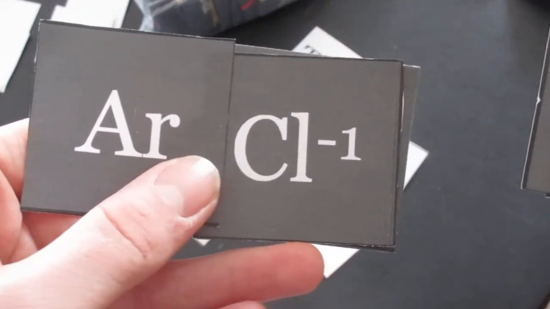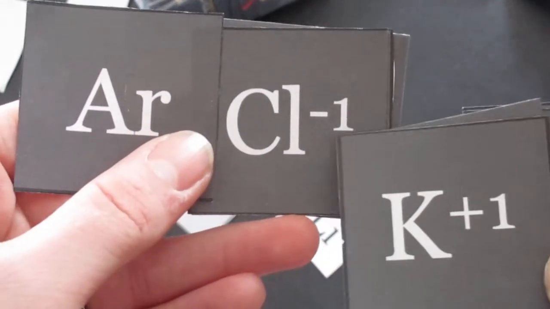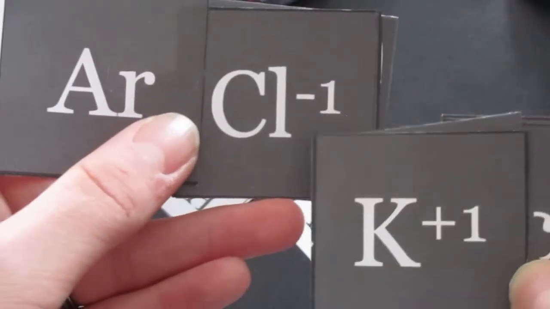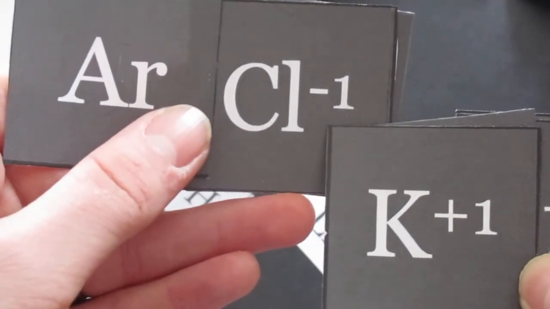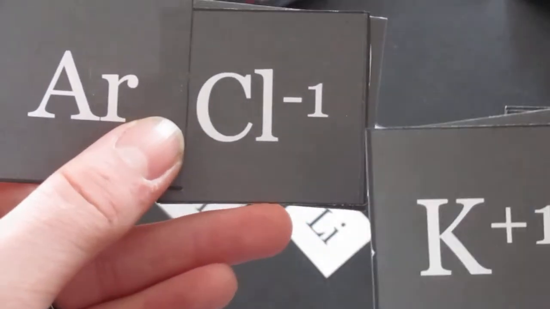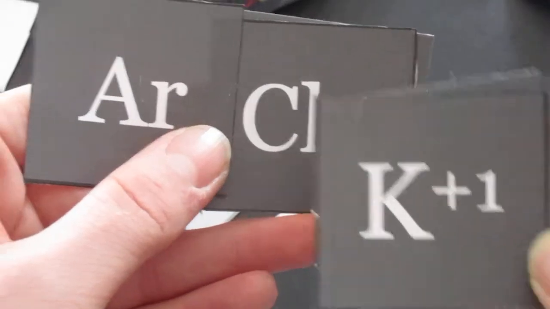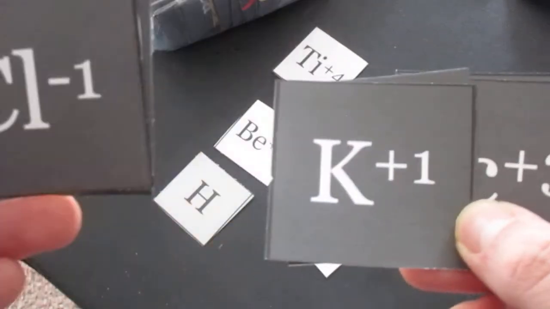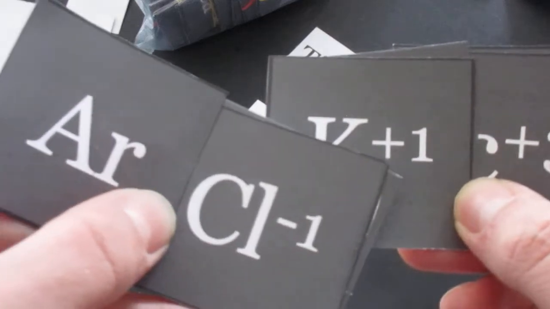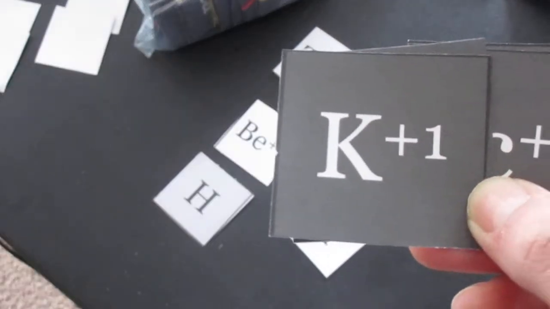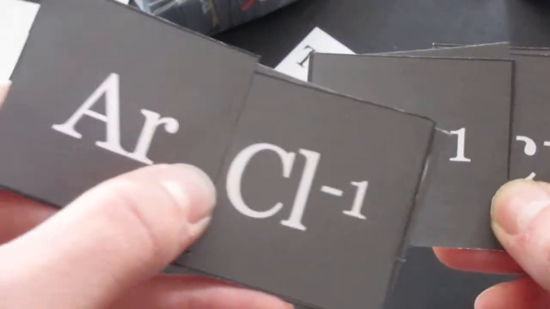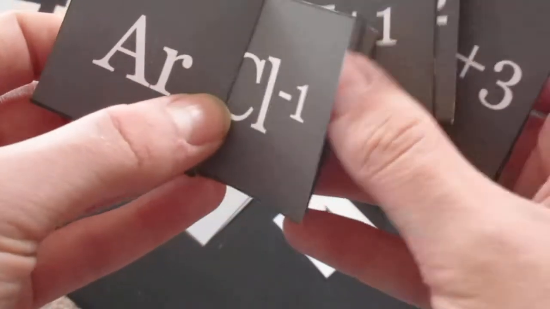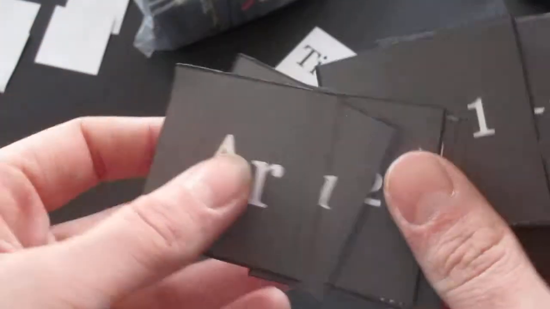Argon is element number 18 and has 18 electrons. Chlorine is 17, potassium is 19. However, chlorine with a -1 charge means you have gained 1 electron. 17 plus 1 is 18. This is a tie. Potassium, 19. But with a +1, you have lost 1 electron. 19 minus 1 is 18, also a tie. So all of these pieces invoke ties in the game.